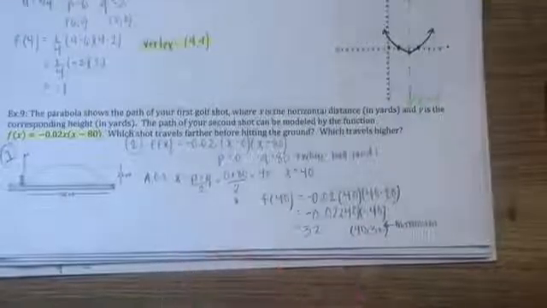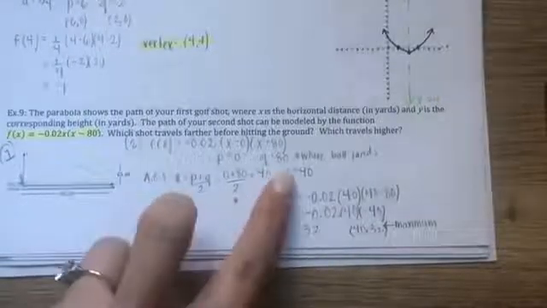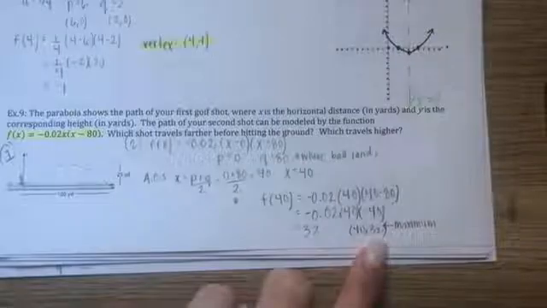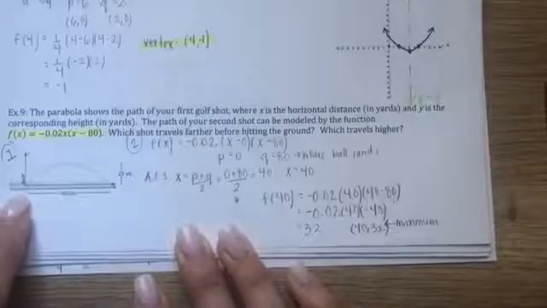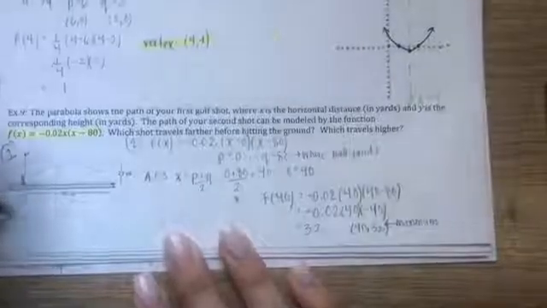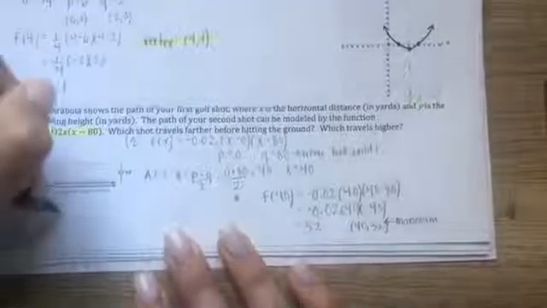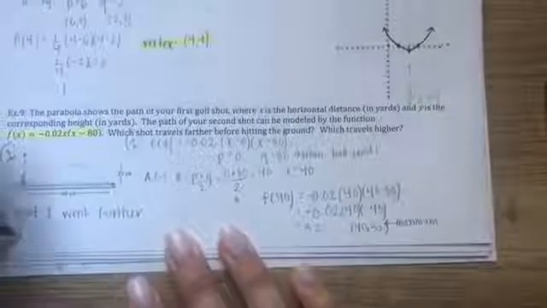So just by comparing the information from shot 1 to shot 2, we just talked about shot 2 goes a total of 80 yards, but it went a height of 32 yards. Shot 1 went a total of 100 yards, but it only went a height of 25 yards. So shot 1 went further by 20 yards, and then shot 2 went higher by 7 yards, because it went 32 yards versus 25 yards.